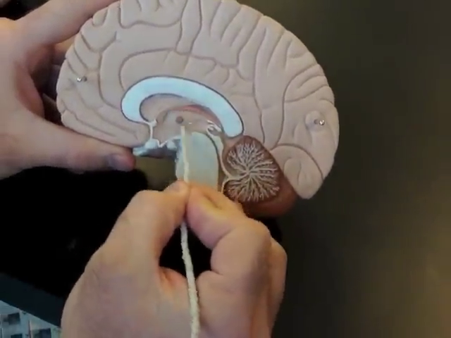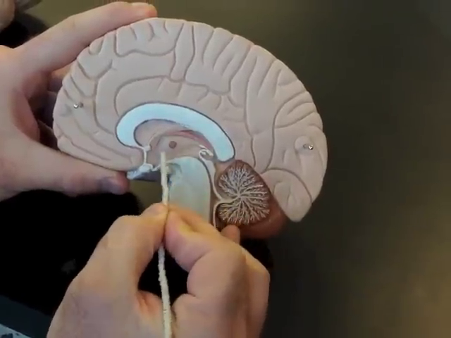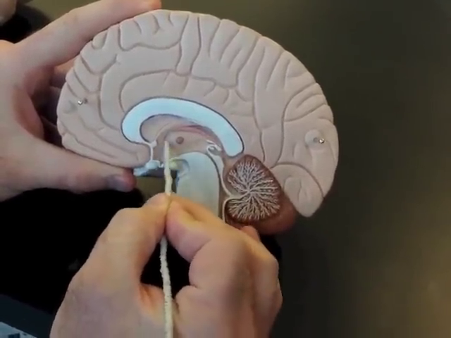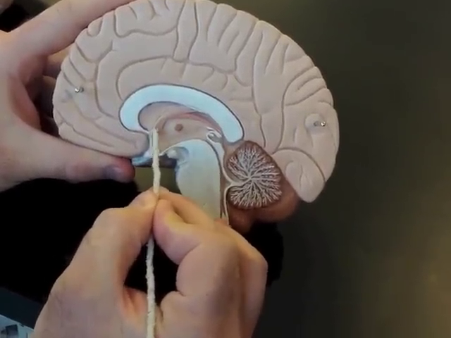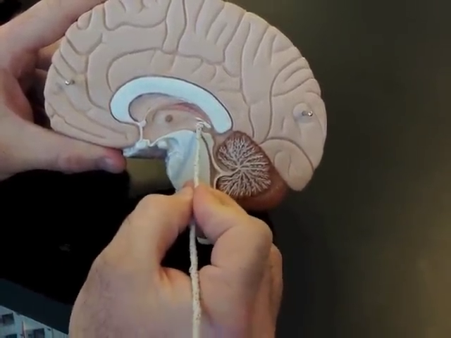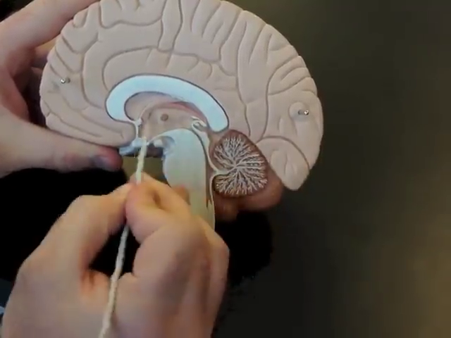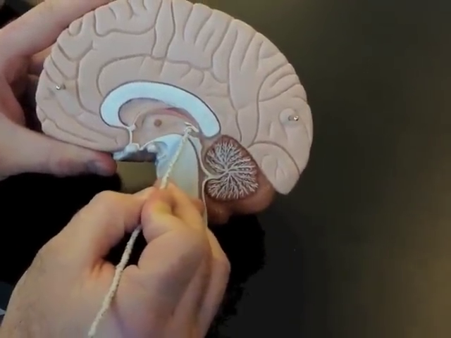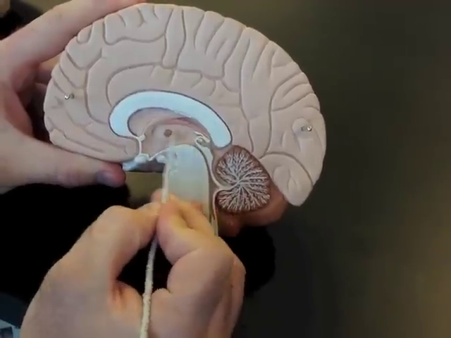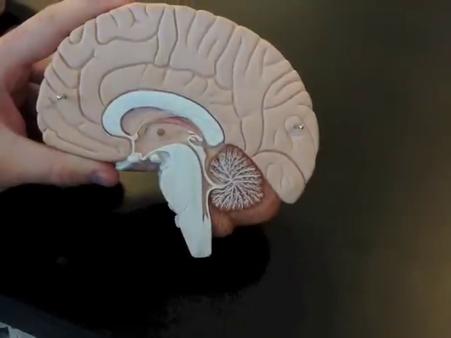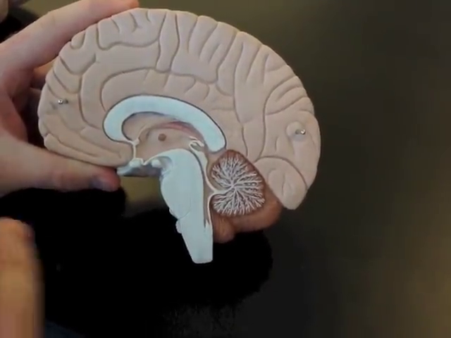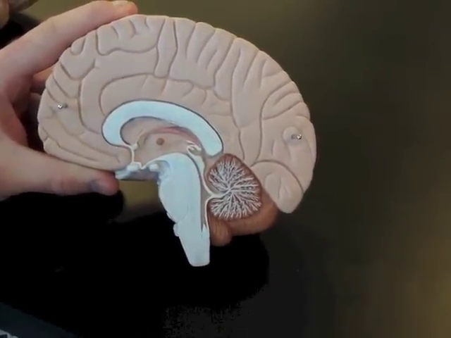This region here is going to be the thalamus, and here hypothalamus. We'll see the anterior commissure and the posterior commissure right there, the more middle bump. Those two, along with corpus callosum, are commissural fiber tracts, so white matter where information is being shared between left and right cerebral hemispheres.